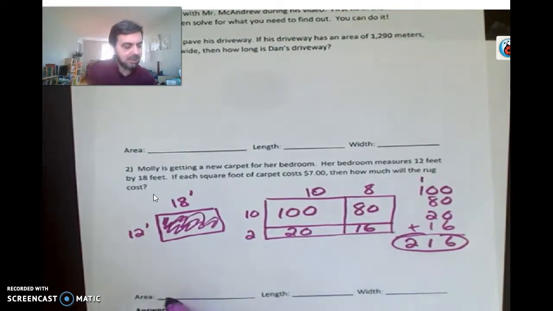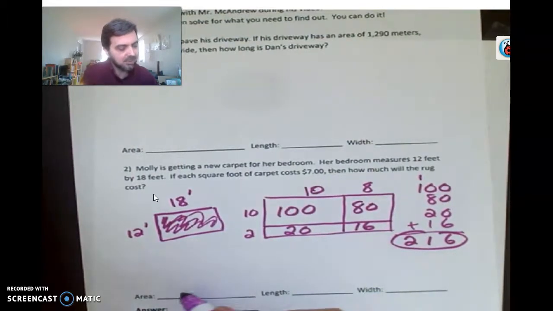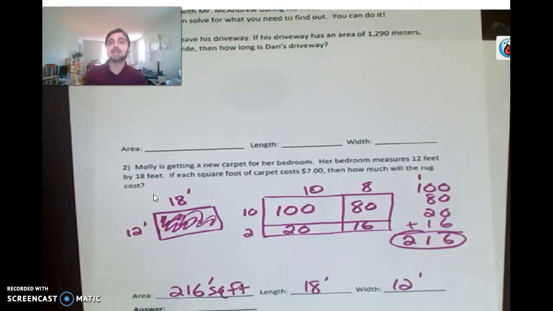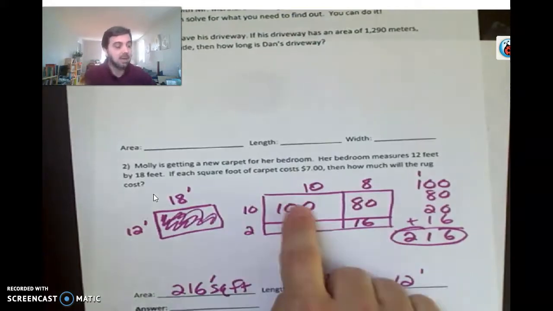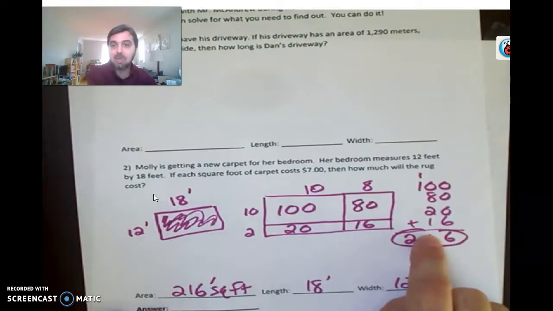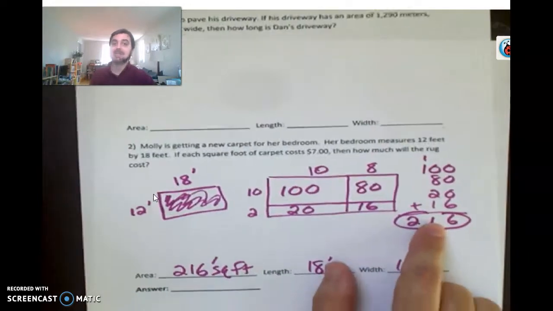So far we know that the area, well, we didn't know the area. We just figured it out, right? We knew the length was 18 feet, the width was 12 feet, and now we know the area, which is 216 square feet. But that's not the answer because the question is asking us how much does it cost? It doesn't cost $216. That's how many square feet are inside this carpet, right? Each square foot costs $7. So now we have to multiply 216 times 7.